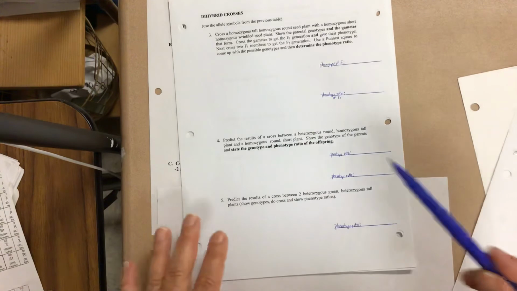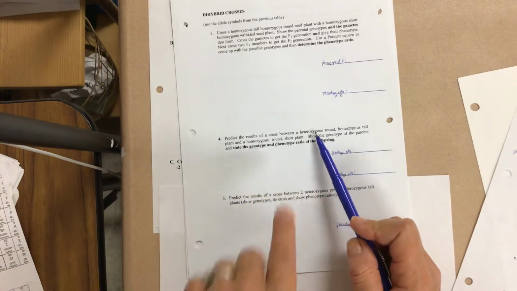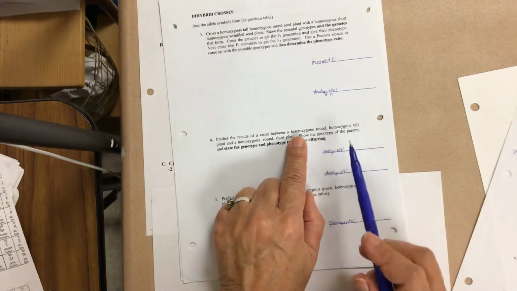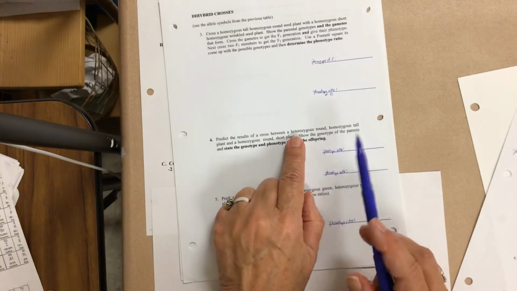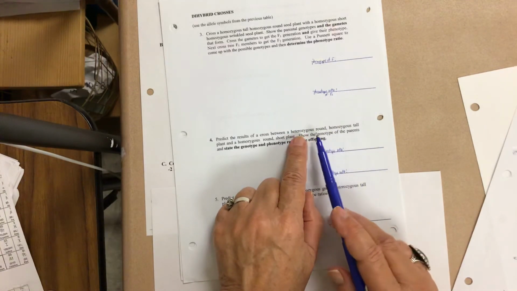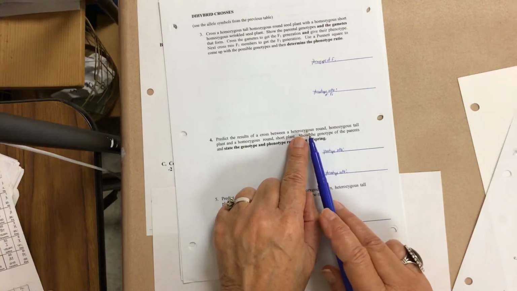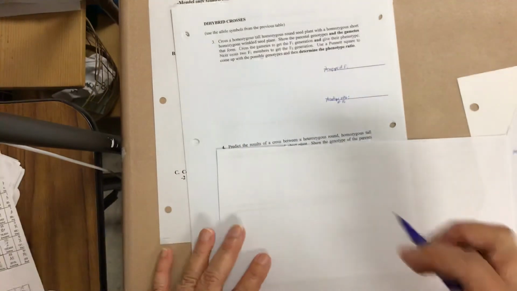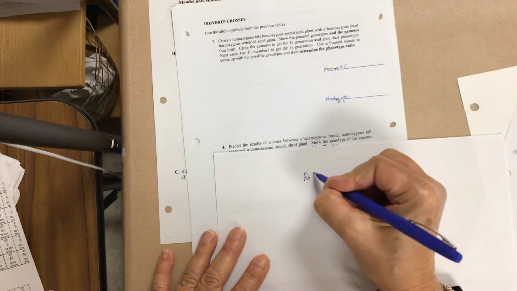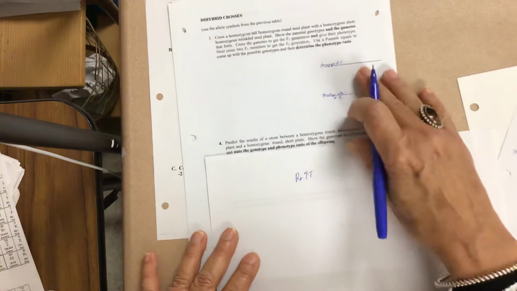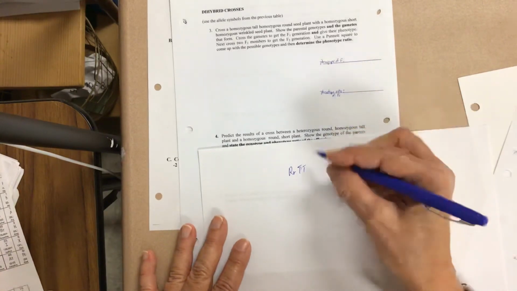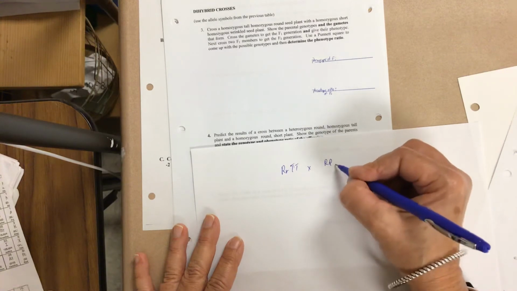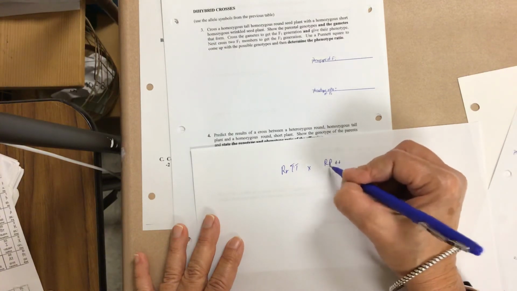And then what you want to do is determine, so if it's heterozygous round, homozygous tall, so this is the dihybrid cross, set up your genotype. So for instance, this would be big R, little r, and then big T, big T. And you're going to cross it with the homozygous round short. So homozygous round would be big R, and then short is little t.